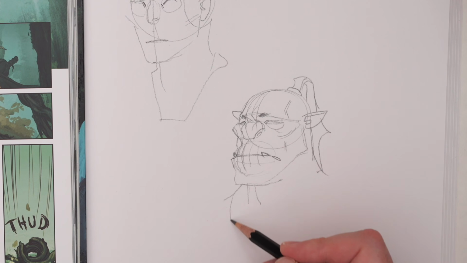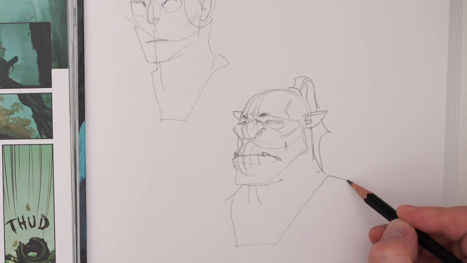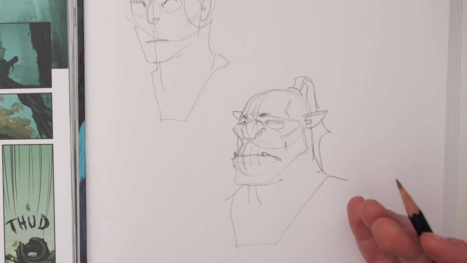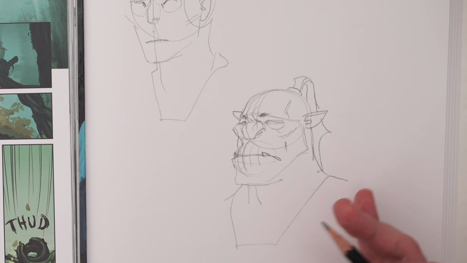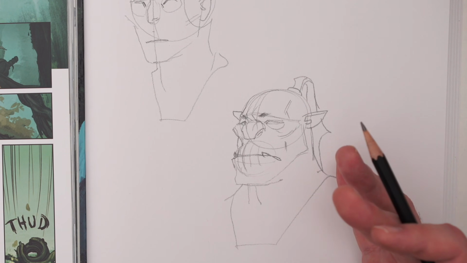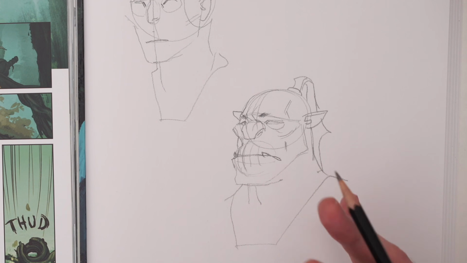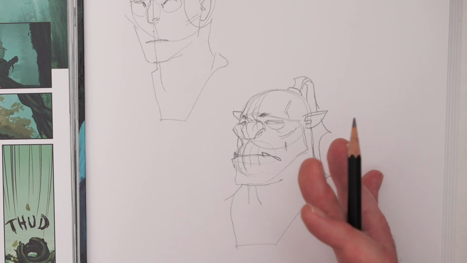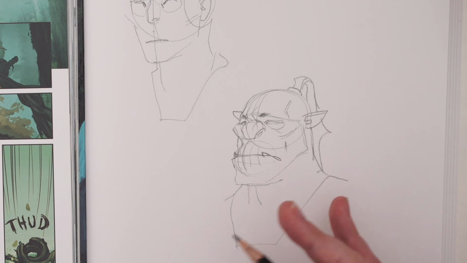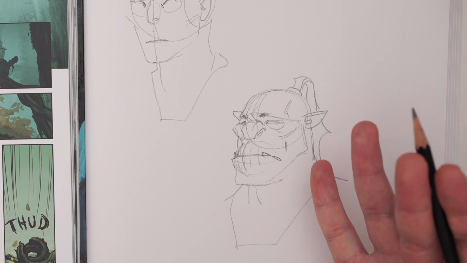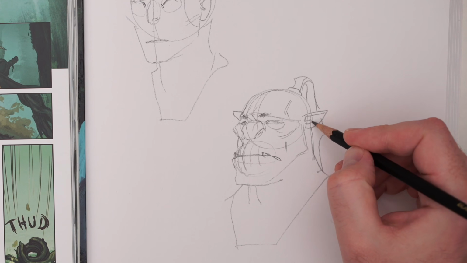So again, one of the things that we're often doing with these fantasy concepts and monsters is trying to evoke emotion. So the character evokes emotion because it feels part animal, part human. And again, that is something that's interesting for us to look at.